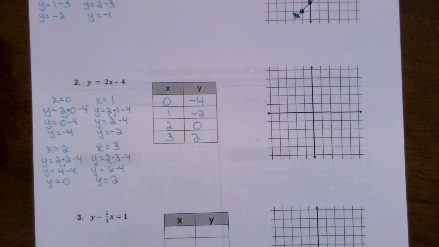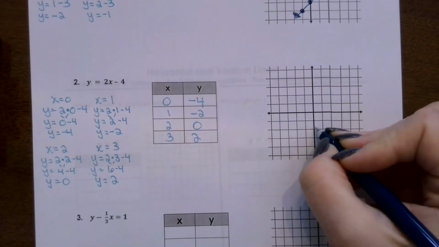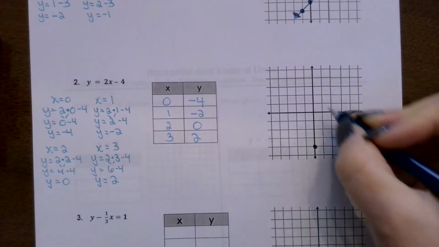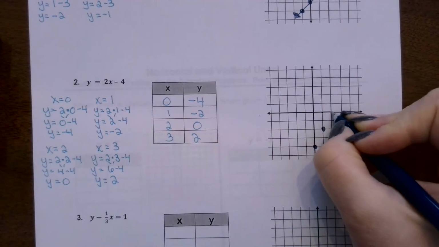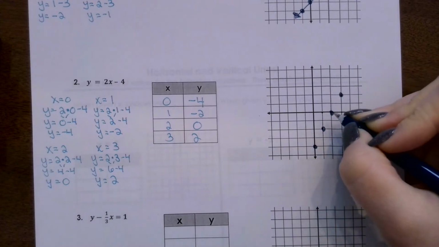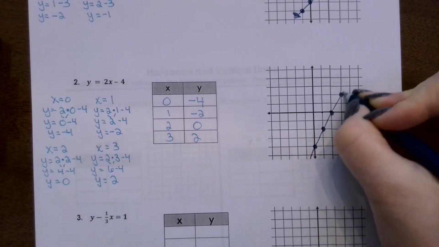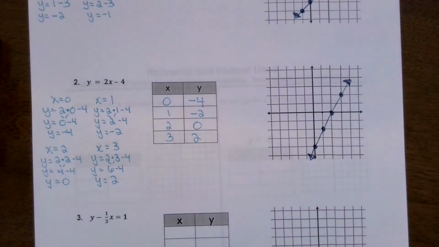Alrighty, last step, I'm going to plot these points. When x is 0, y is negative 1, 2, 3, 4. When x is 1, y is negative 2. When x is 2, y is 0. And when x is 3, y is 2. And there is my line. Do your best to make it as straight as possible. Add your arrows. And I've got myself this equation graphed on that coordinate plane.